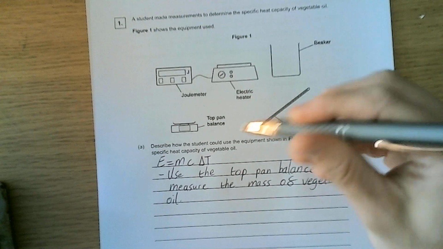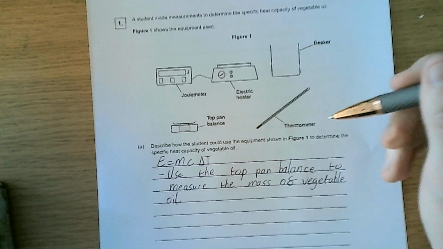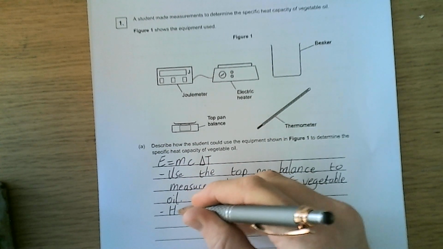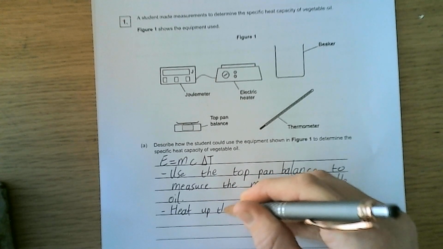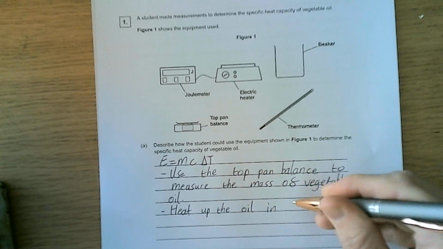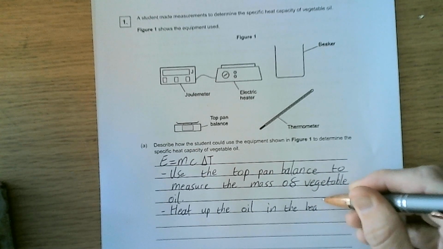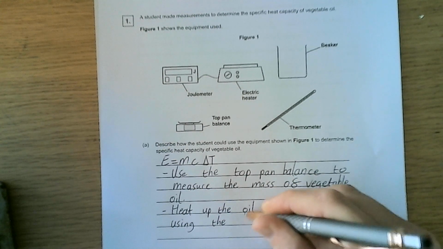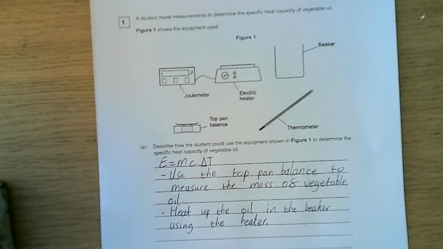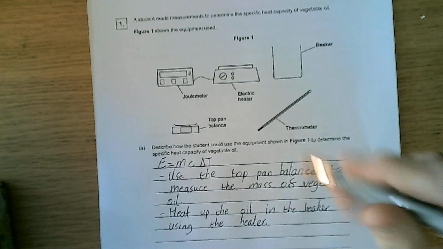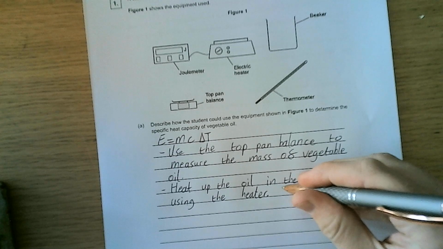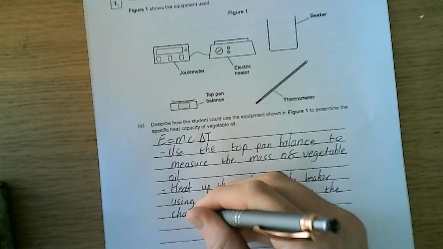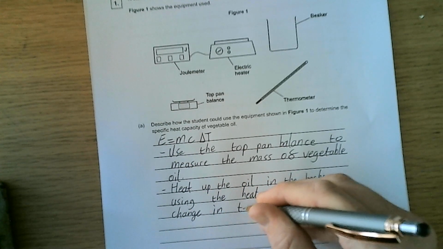Okay, now we also need to know the change in temperature. Okay, if we're going to get a change in temperature, we need to heat it up. So we can then say heat up the oil in the beaker using the heater. Okay, so we said what we need to measure first, and we need to set what we're then going to change. Okay, next we can say measure the change in temperature using the thermometer.